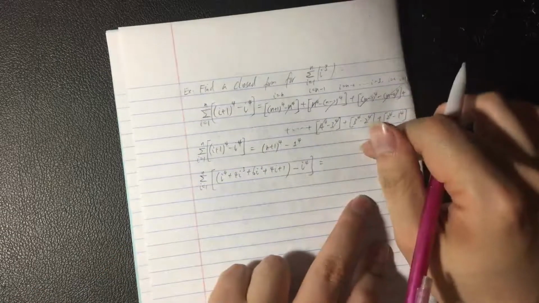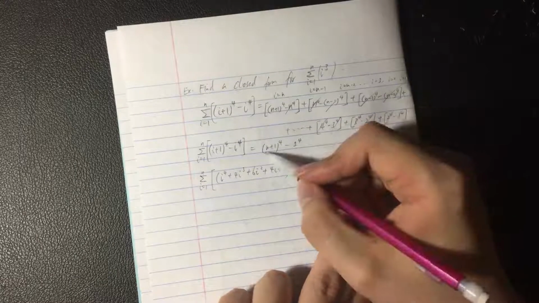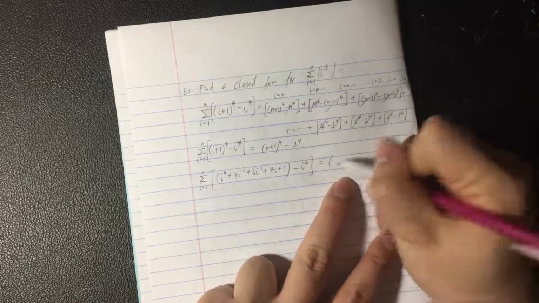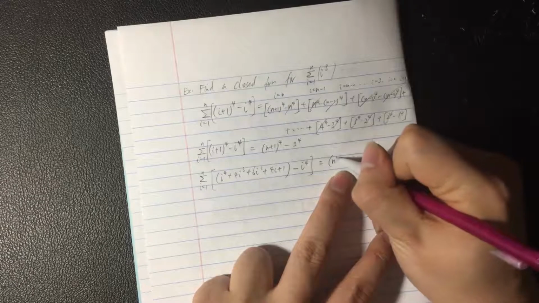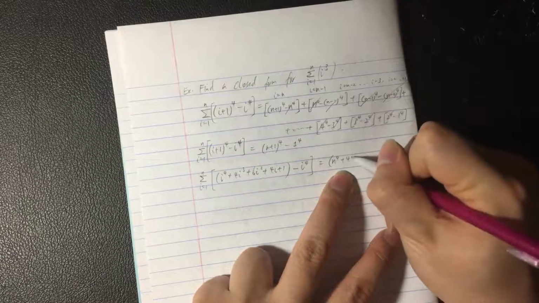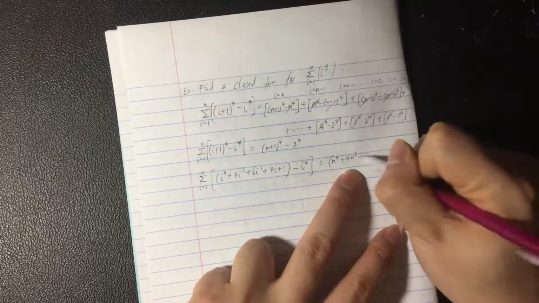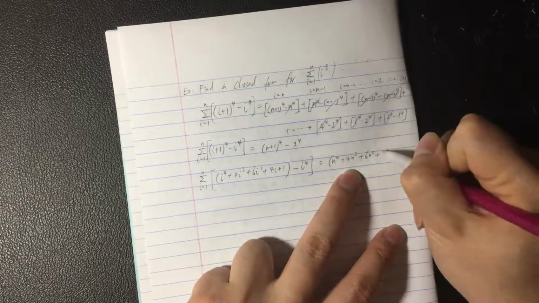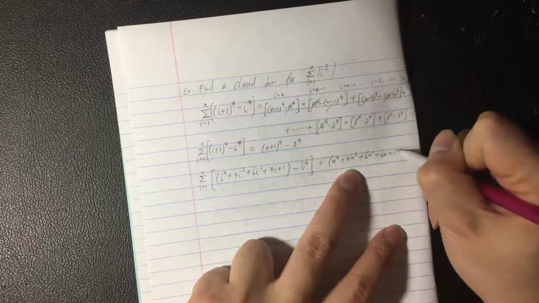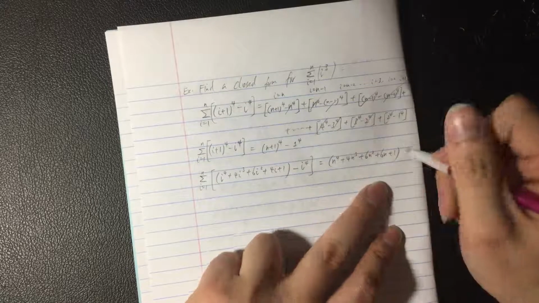On the right side, expand this. Expand (n plus 1) to the power 4, which is very similar. N to the power 4 plus 4n to the power 3 plus 6n squared plus 4n plus 1, minus 1 to the power 4, which is 1.